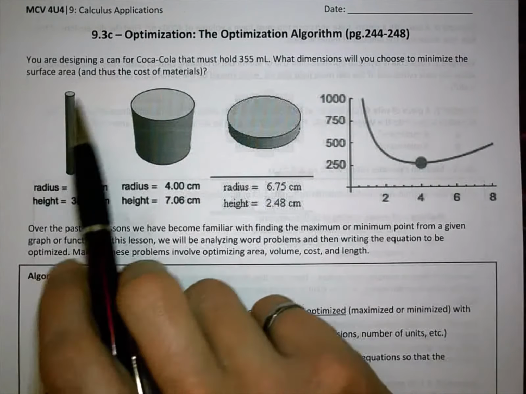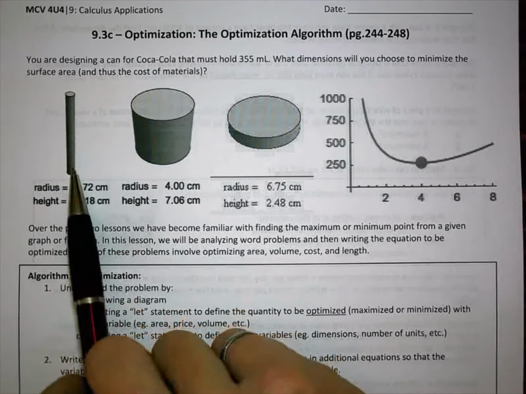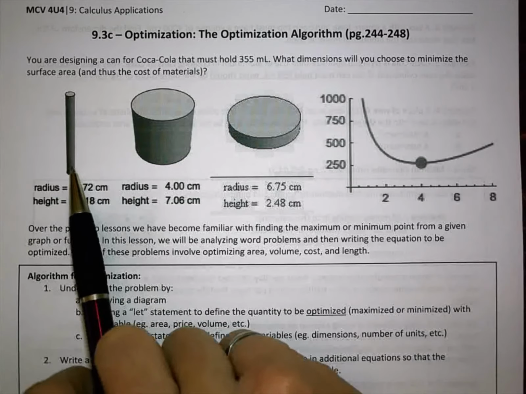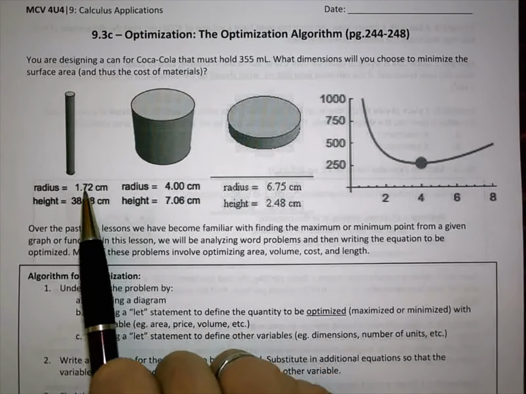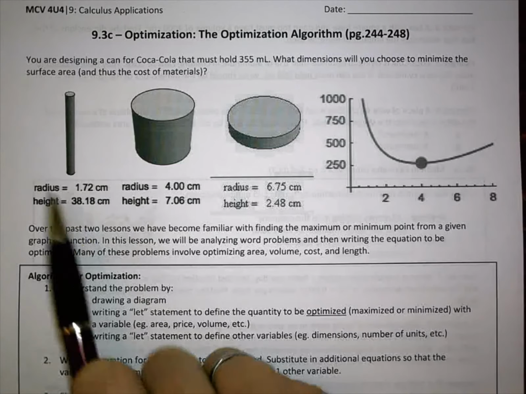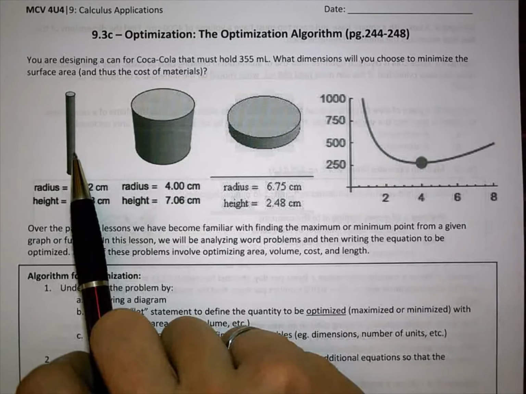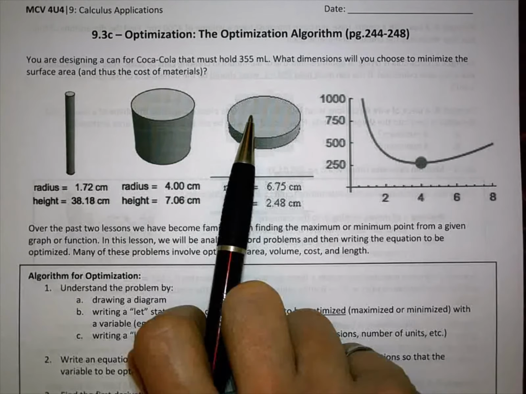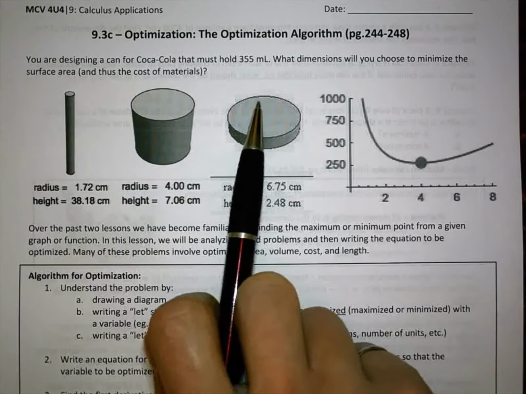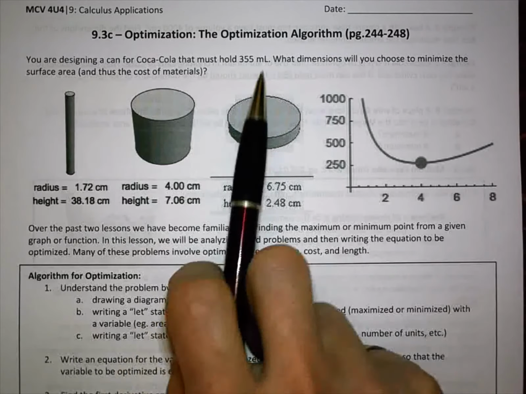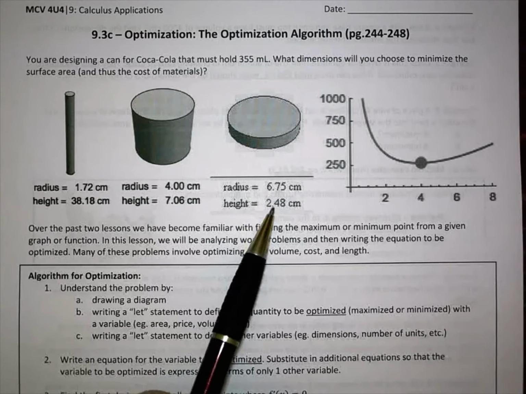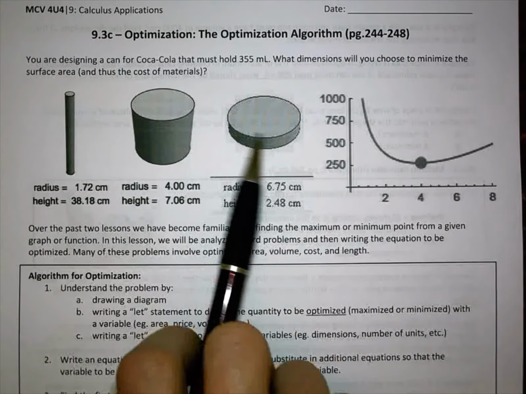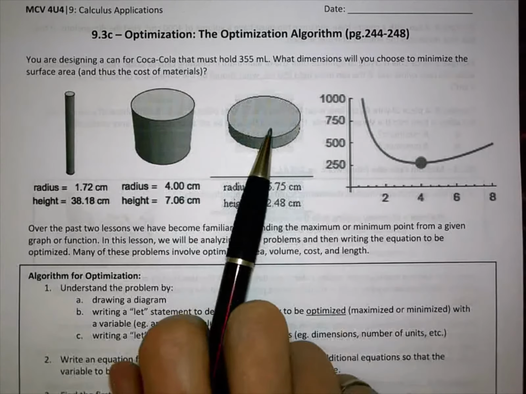So, okay, one option would be to make a tall and skinny can. The version of it that holds 355 milliliters has a very small radius, but is really tall. So actually, it's using a lot of material. Conversely, what you could do is make a short and wide can. Again, it would hold 355 milliliters. The dimensions to make this happen: it's very short, 2.48, but it's very, very wide, over 6 centimeters. So again, it's using a lot of material.